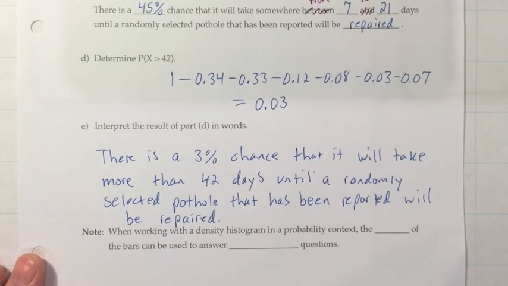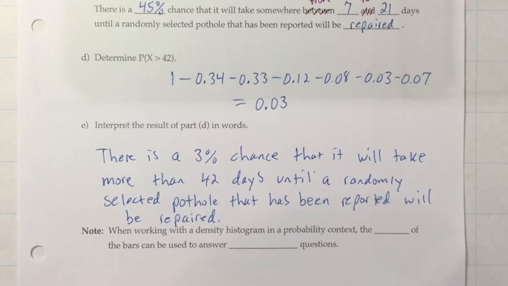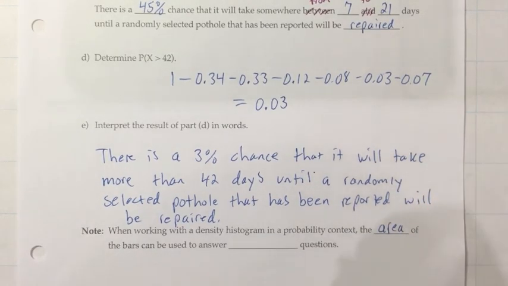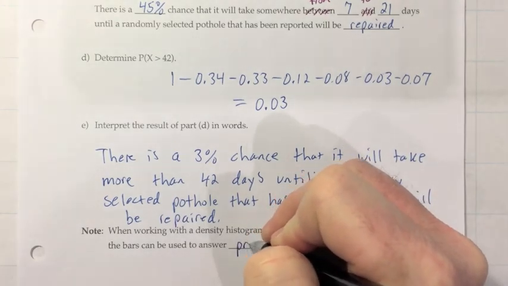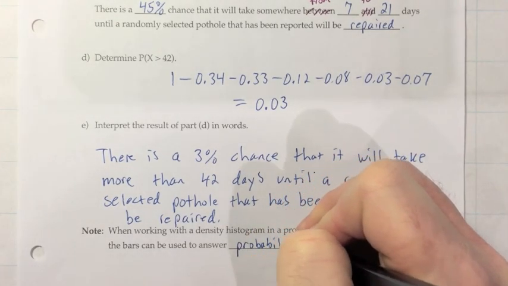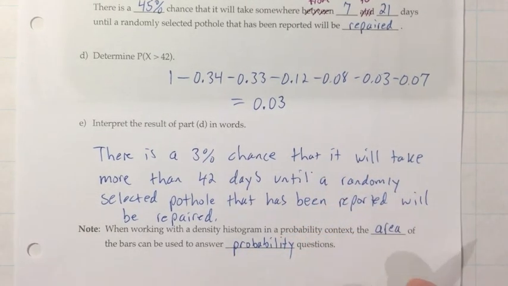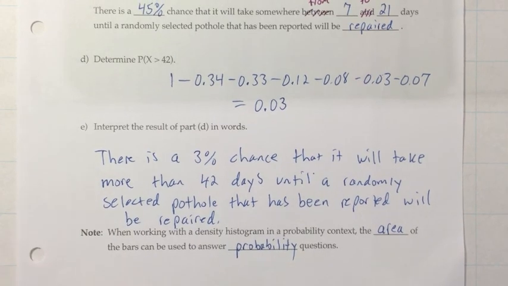All right, so the key thing we want to remember from that problem is when we are working with a density histogram in a probability context, the area of the bars can be used to answer probability questions. And that idea that area and probability can be interchanged somewhat is a really key concept in statistics. We end up using that to answer lots of probability questions. Most of our probability questions in statistics get answered using area, so that's definitely something that you will see again.